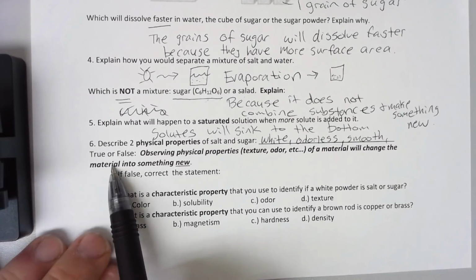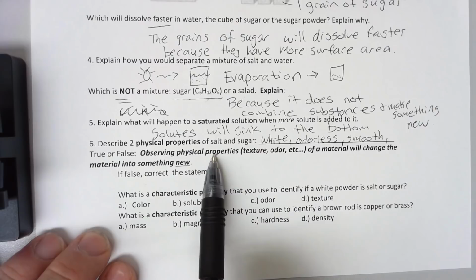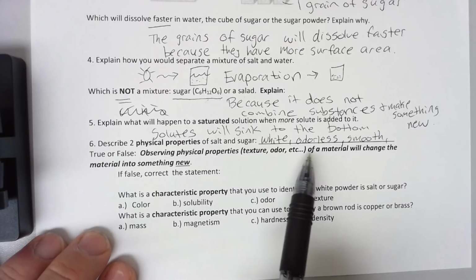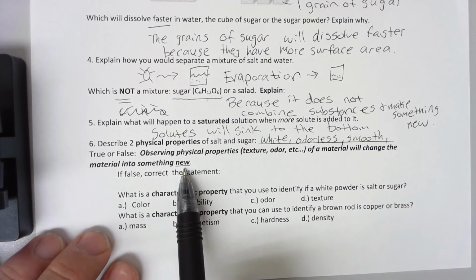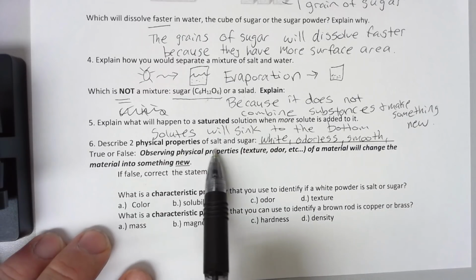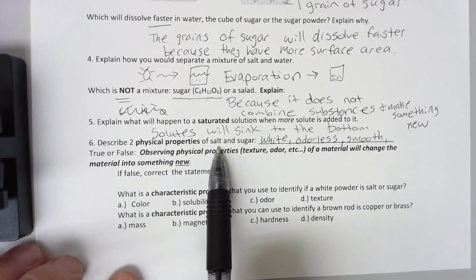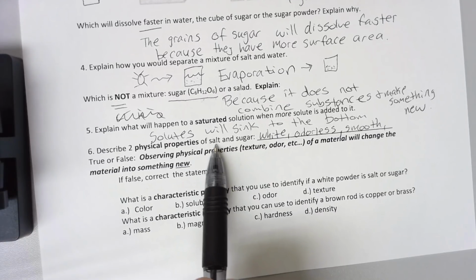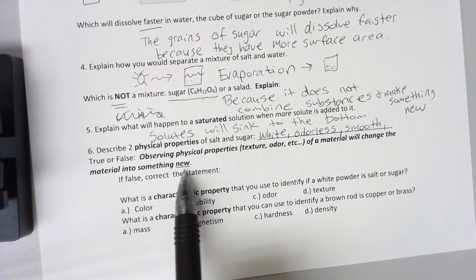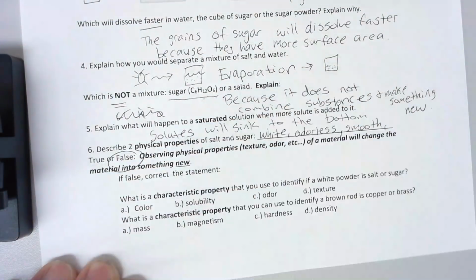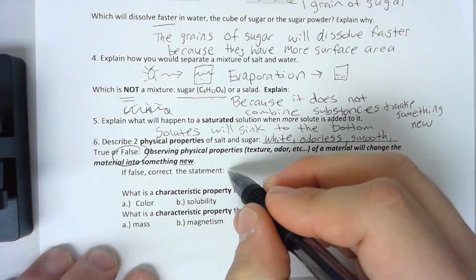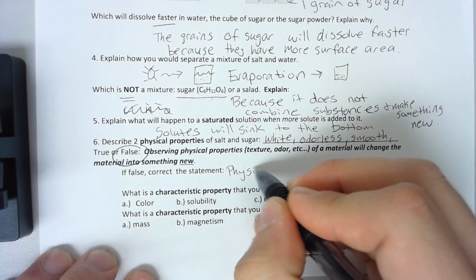True or false? Observing physical properties, like texture or odor, of a material would change the material into something new. Okay, let's go back to this one. If I have some salt in front of me and I'm saying, okay, the salt is white. When I say that, did that change the salt into something new? No. So this is false, so you can just circle false. And then you have to correct it.